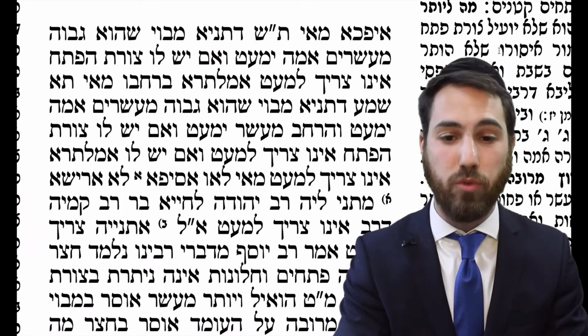We find that a Tzuras HaPesach works for the width, and the Maltra, that decorative beam, works on the height if it's more than 20 amos. It says the Gemara, Ipchamai. What's the din about the opposite case? What's the din about a Tzuras HaPesach for the height or a Maltra for the width?